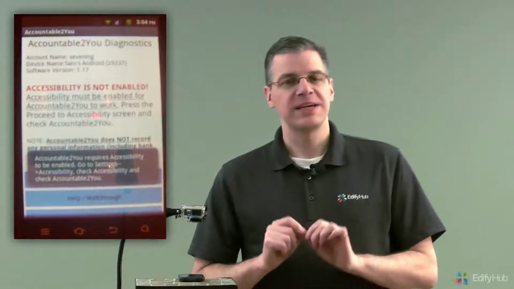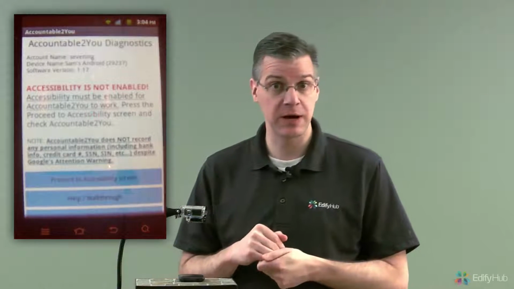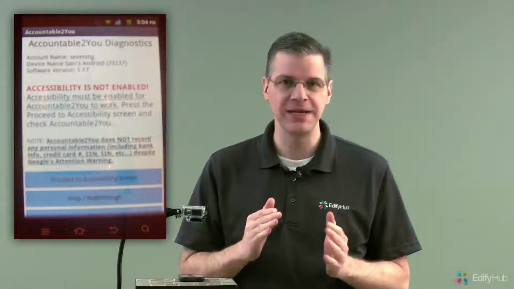Now you see the warning there, accessibility is not enabled. The way Accountable2You works on an Android device is not to watch the network layer, but to watch the text of the different apps that are running. By doing that, it can look at things even that it doesn't recognize as being a browser. So if you install a brand new browser, even that will be monitored.